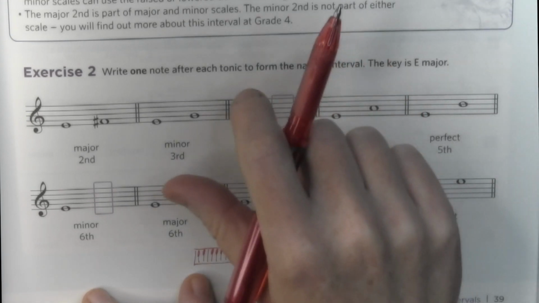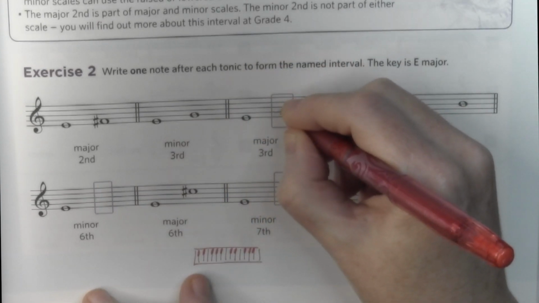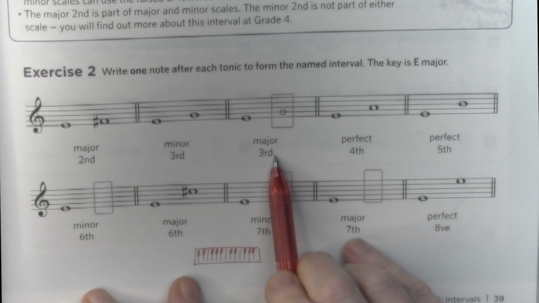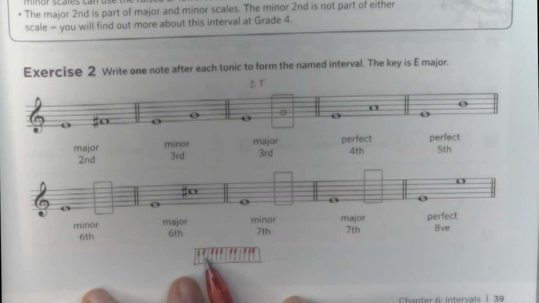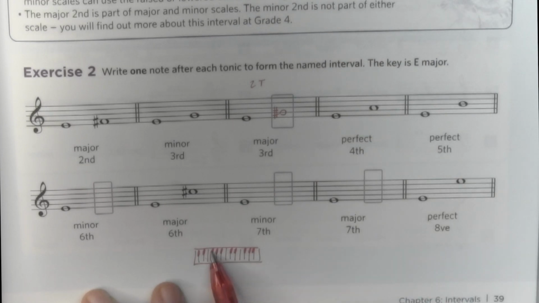A major third, mi, fa, sol. Would this be sharp? Okay, a major third is 2 tones. So 2 tones. 1 and 2. Yes, it is sharp. Again, 1 and 2, sharp.